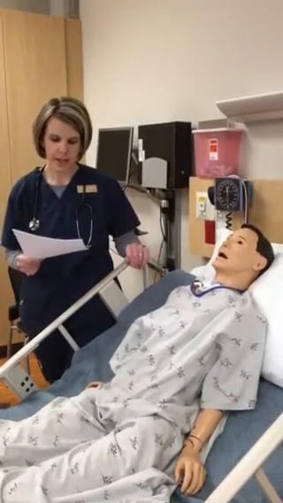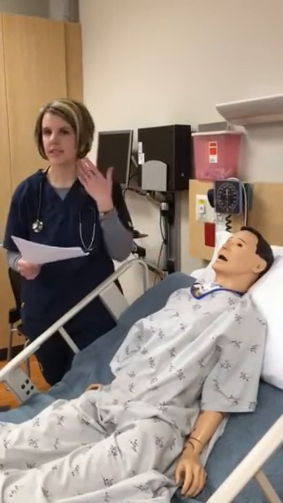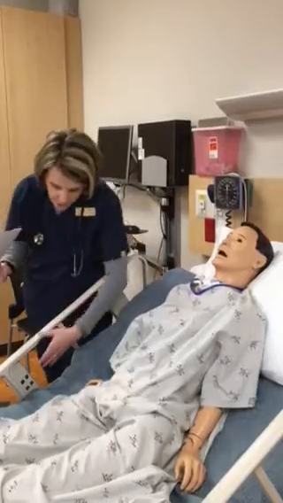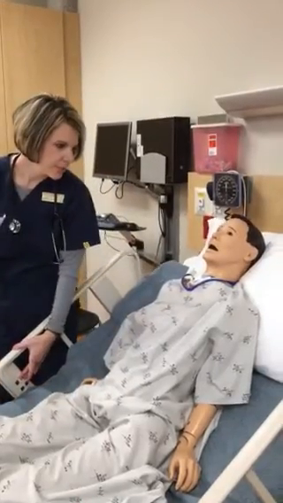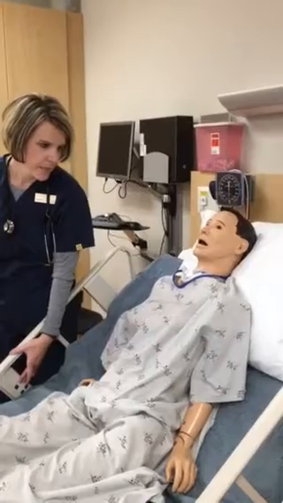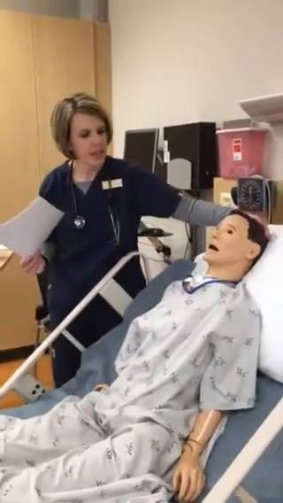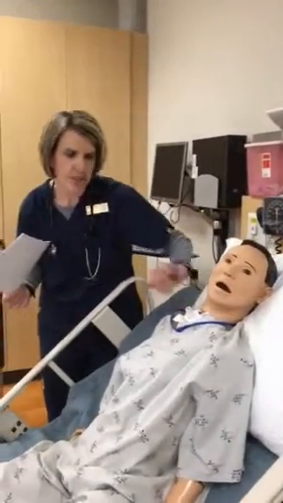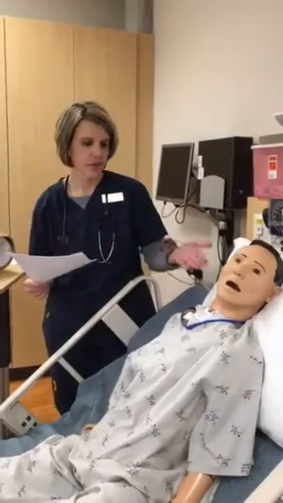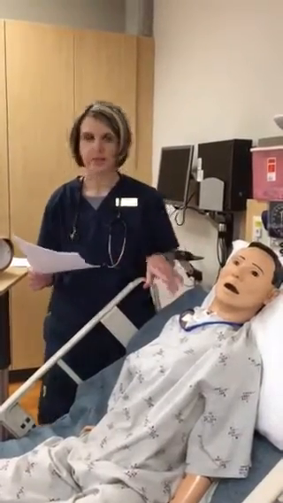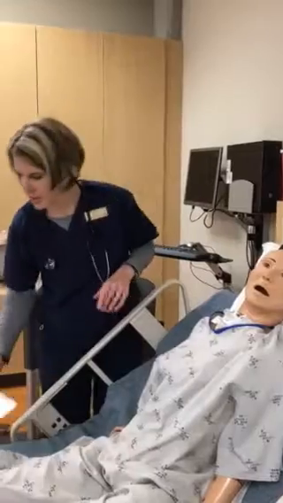Next, we're going to inspect the neck. So we're going to look for jugular vein distension while the patient is sitting up. So we'll get the patient to sit up a little bit. Have him turn his head to the left. And we're just looking to see if there's any jugular vein distension. I don't see any.